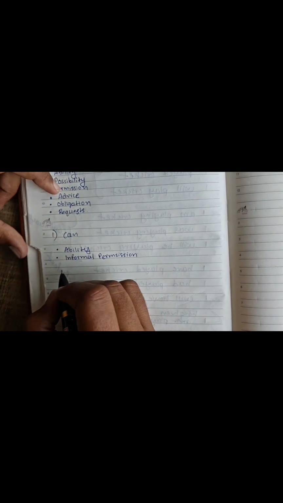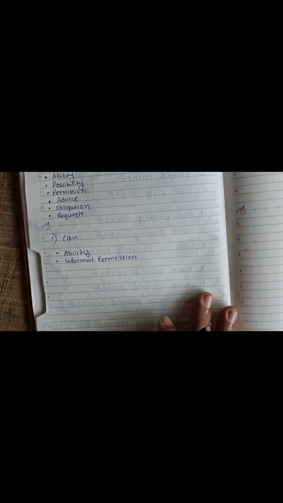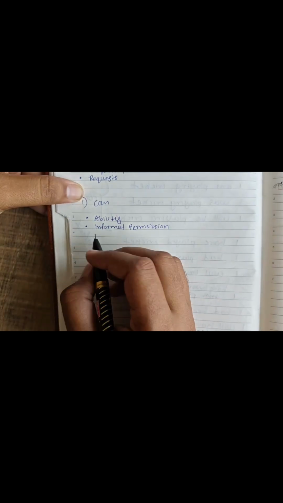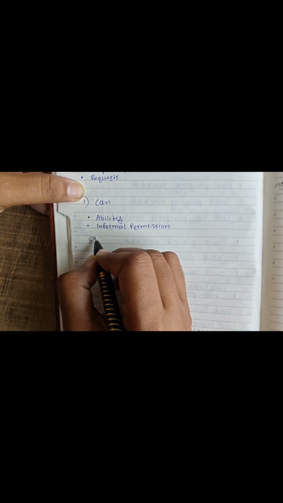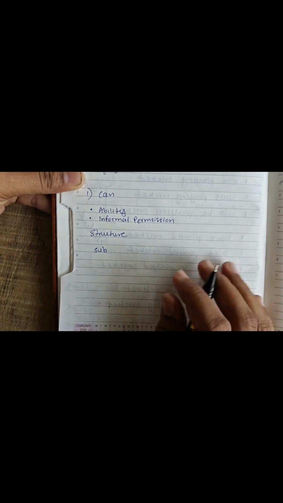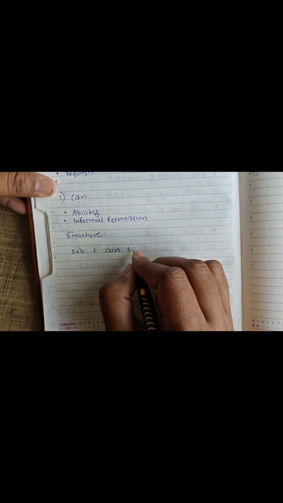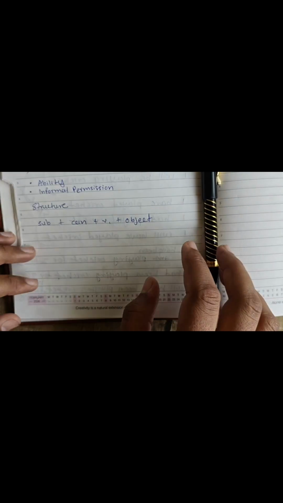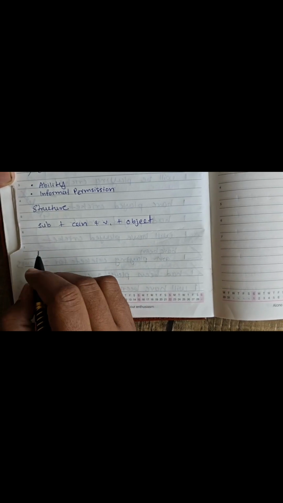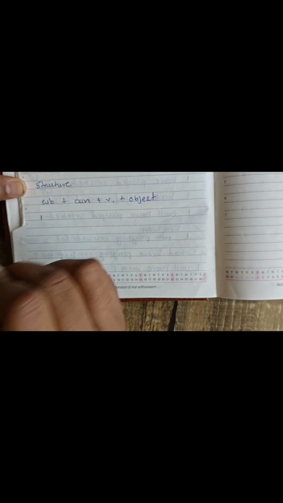Okay, so I will tell you how to use this in a sentence. First of all, I will tell you the structure. What is the structure of using this? Subject first, then can is the helping verb, and v1 plus object. So this is the structure of the sentence. Now we will see some examples with the helping verb can.